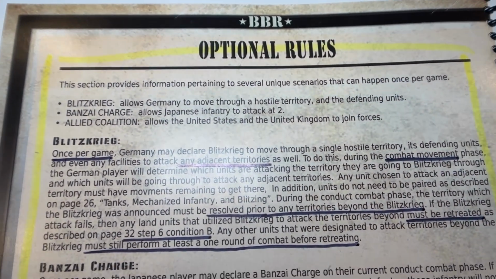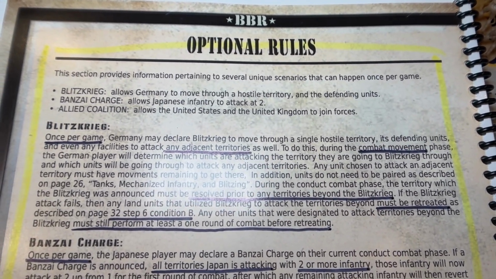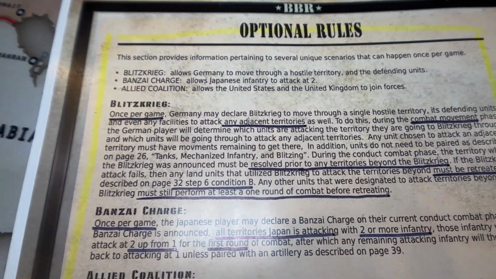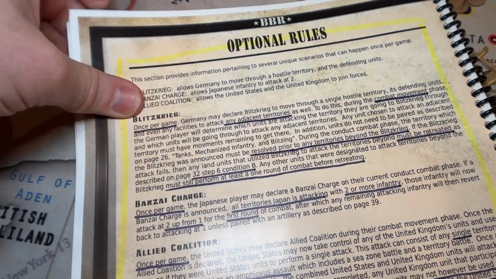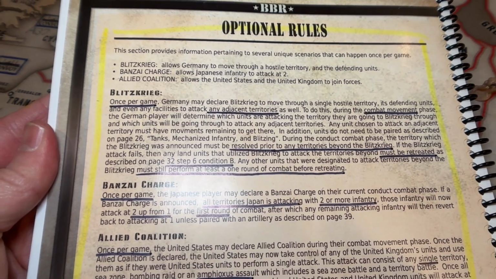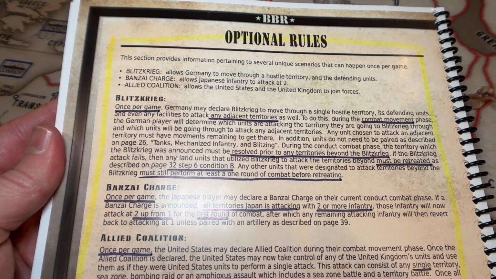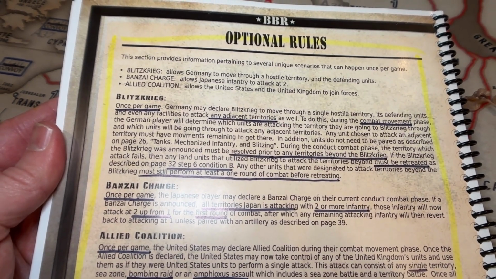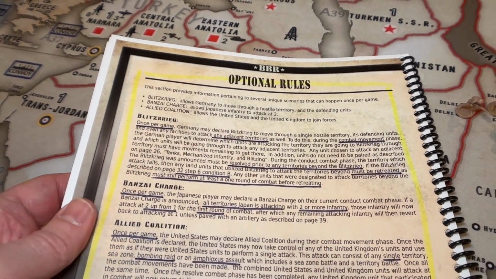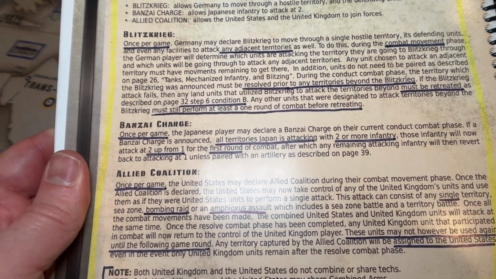They are interesting. And these are one-time kind of freakish occurrences that you can play with that add a little bit more unpredictability to the game. And these are in the book here. Blitzkrieg, just in short, once per game, the Germans can take a group of land units through an occupied territory, ignoring the enemy units that are there, to attack a territory on the other side of it. Just blitzkrieg right through a territory like ghosts in order to get to the other side.